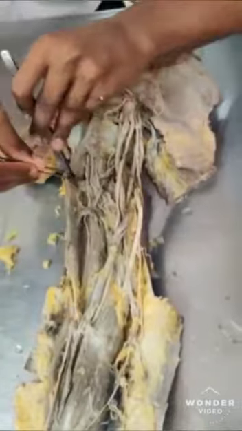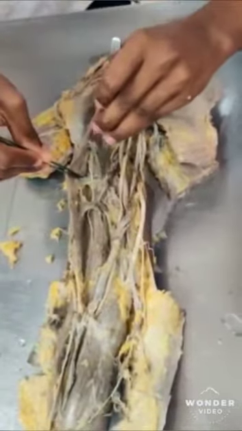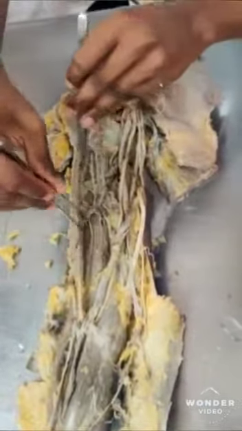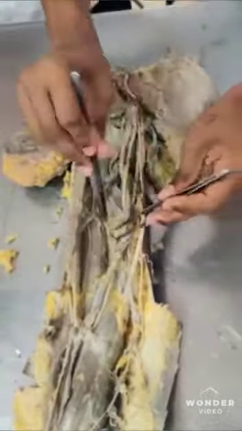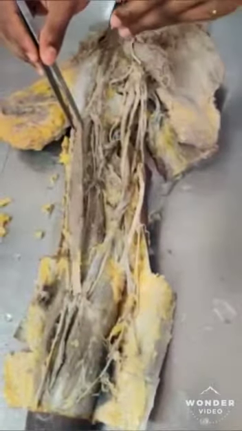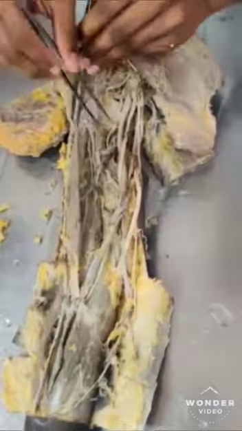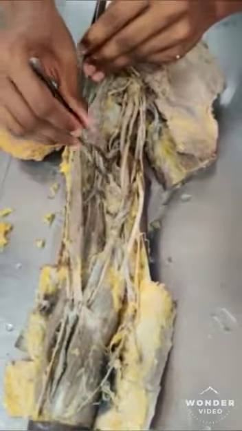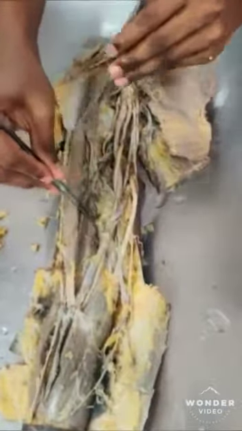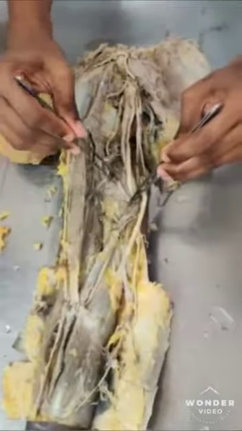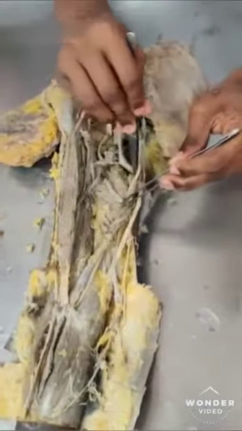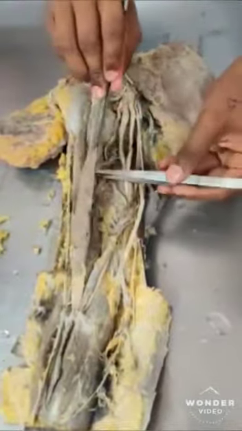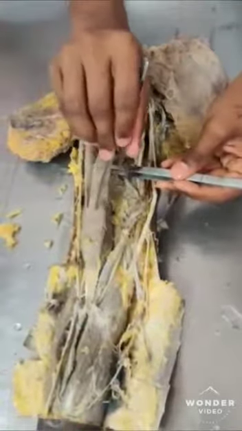Coracobrachialis inserts at the middle 5 cm of the medial border of the humerus. Biceps brachii inserts on the posterior rough part of the radial tuberosity. The tendon is twisted. The anterior fibers become lateral and the posterior fibers become medial. The tendon is separated from the anterior part of the tuberosity by a bursa.